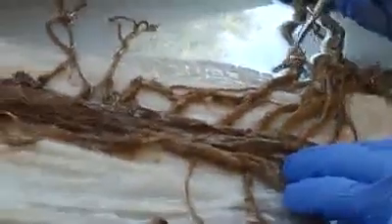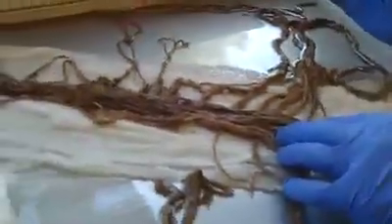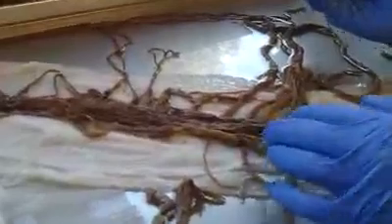Now, between here and here is called your lumbosacral enlargement of the spinal cord. I'm going to go over it one last time.